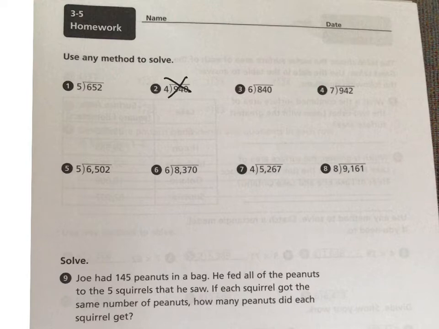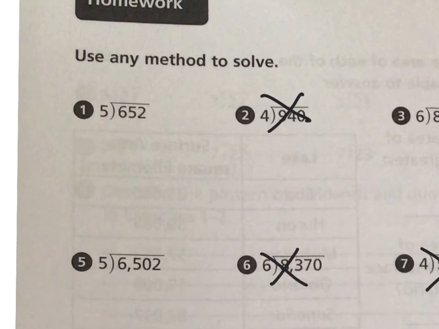And then we are going to cross out number 6. And we are going to cross out number 7 because we have some story problems on the bottom that we're going to do too. So let's zoom in and we're going to look at number 1.